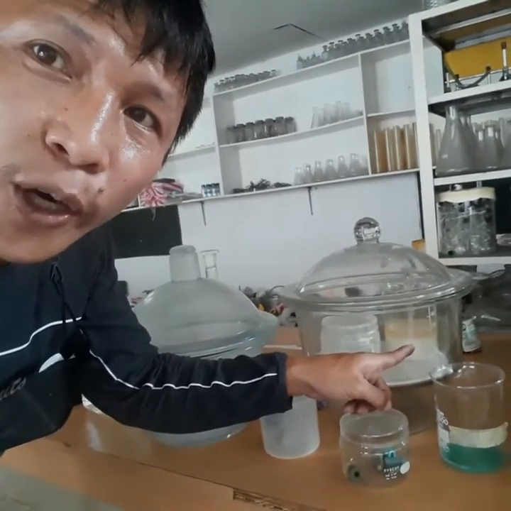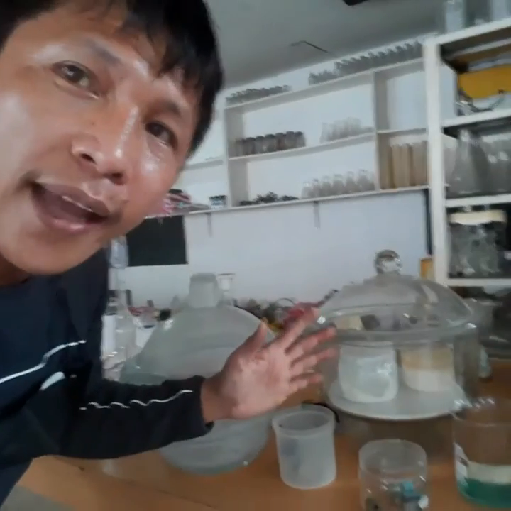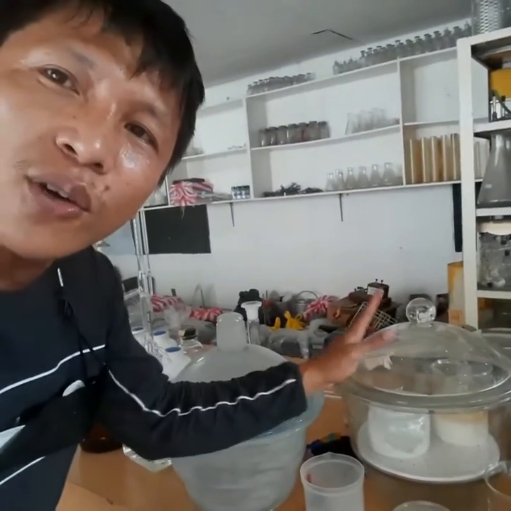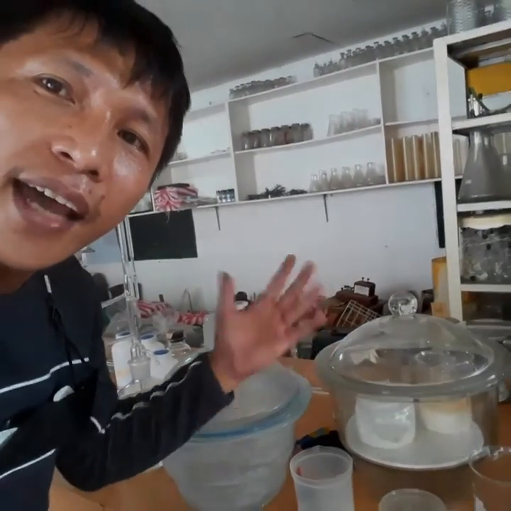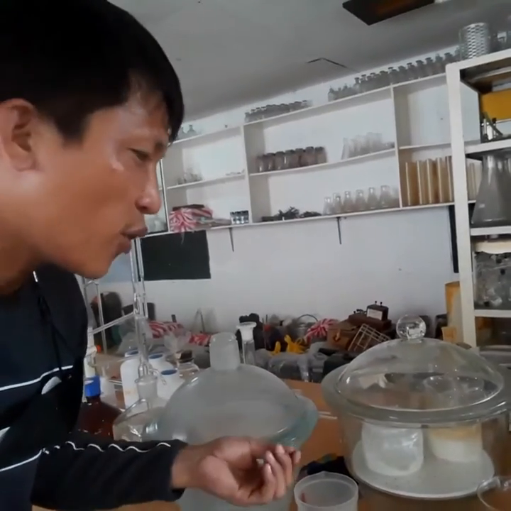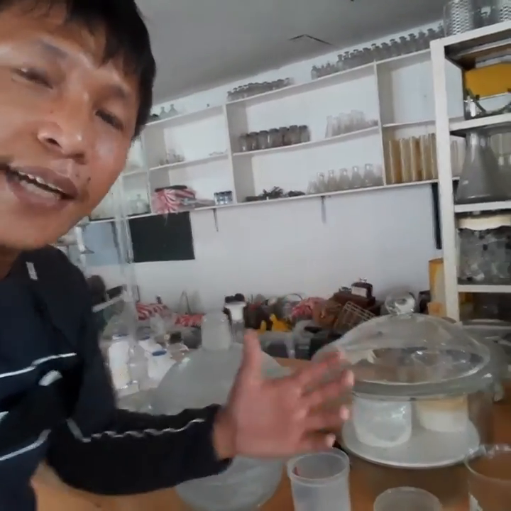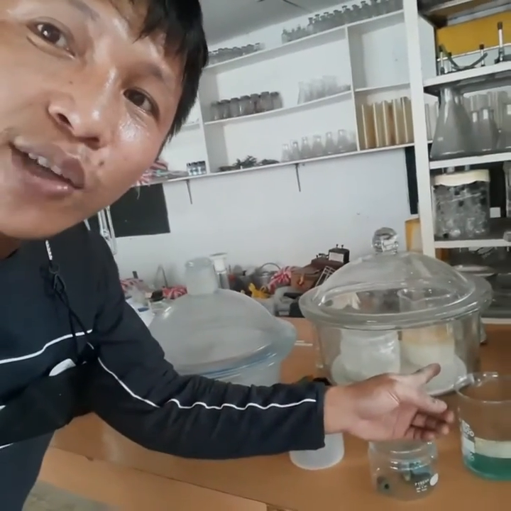So it is good for when vapor or moisture comes in because you're opening it. The air has moisture in it, so if you put a material inside, that moisture will be sucked up by the desiccant. That's the use of the desiccant.